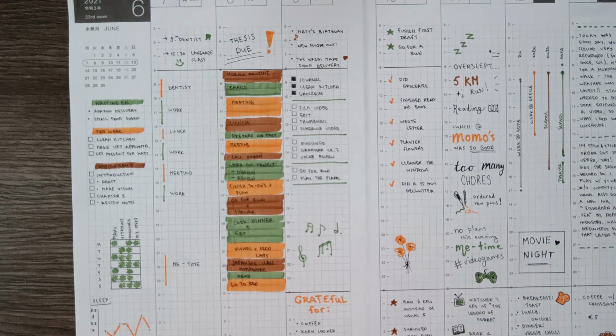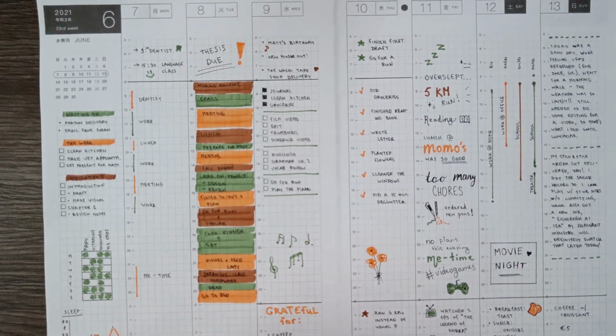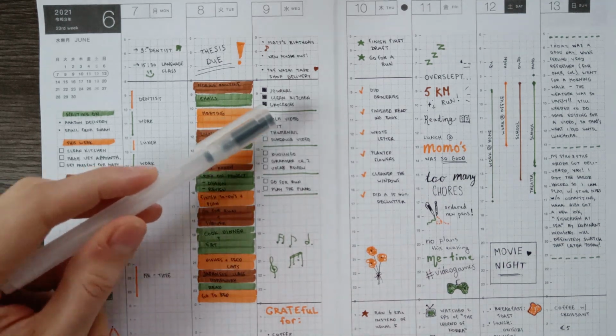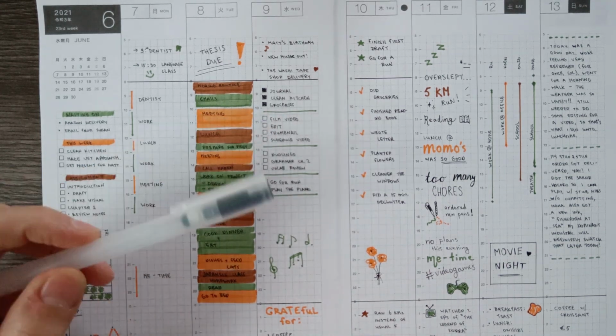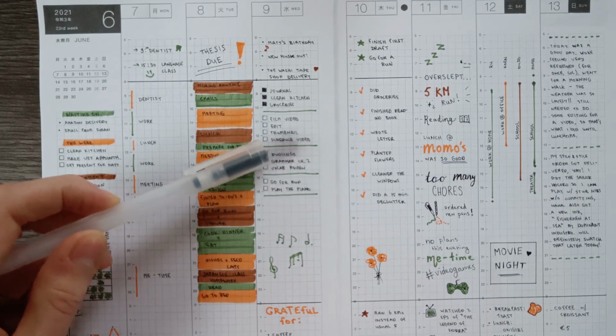Time blocking can be quite intense, and especially doing so on paper doesn't allow for much flexibility. So for idea number 11, we ignore the timeline entirely, and we write down a good old to-do list. Personally, I like to make smaller batches of tasks that are somewhat related to each other. So for example, these are all related to making a video, and these are all related to studying.